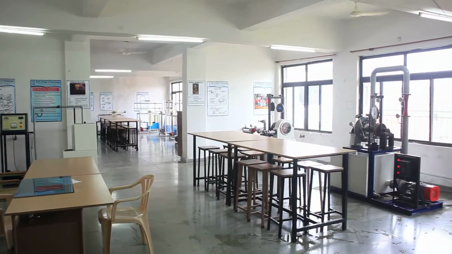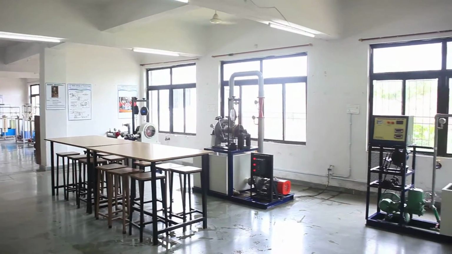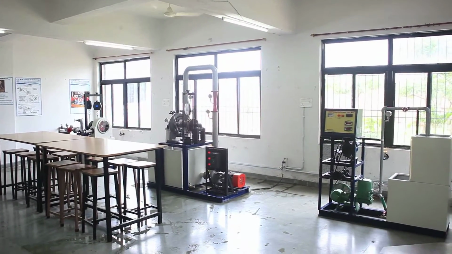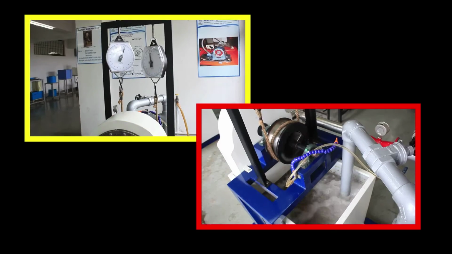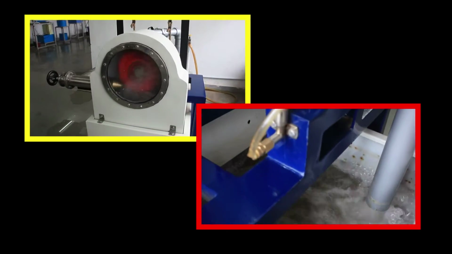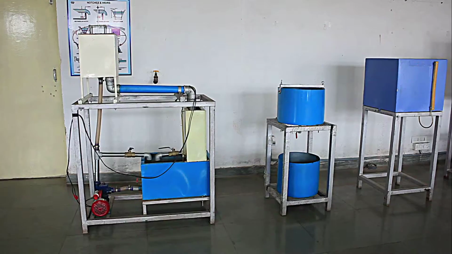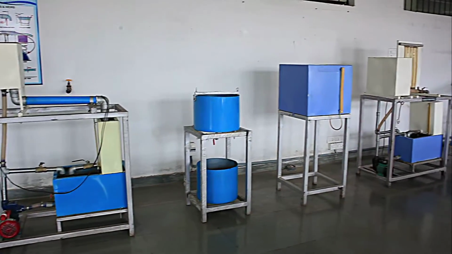Fluid Machinery Lab. The objective of Fluid Machinery Laboratory is measurement of performing parameters of hydraulic machines like turbines, centrifugal pump, reciprocating pump, ram and intensifier. Fluid Mechanics Lab. The purpose of Fluid Mechanics Lab is to learn the fluid behavior and fluid characteristics.